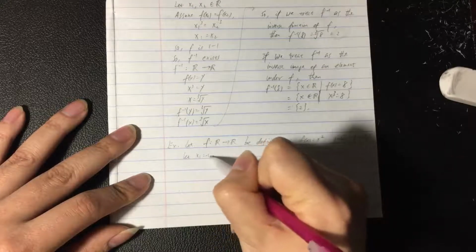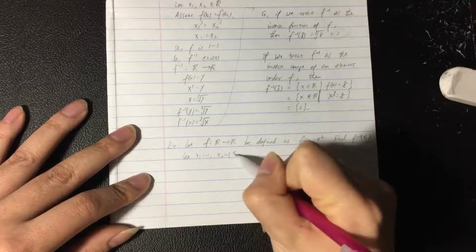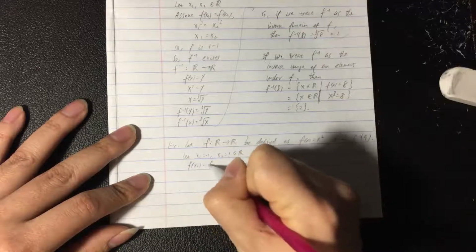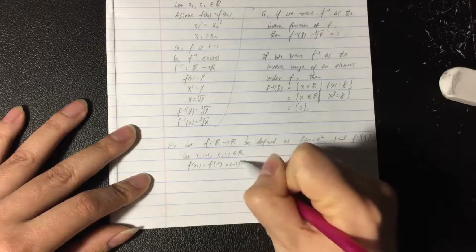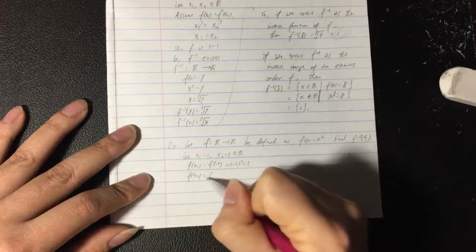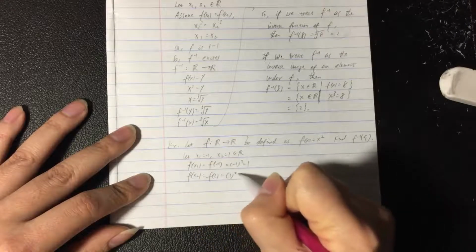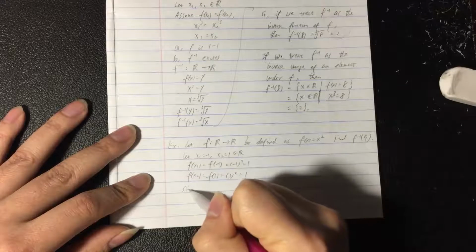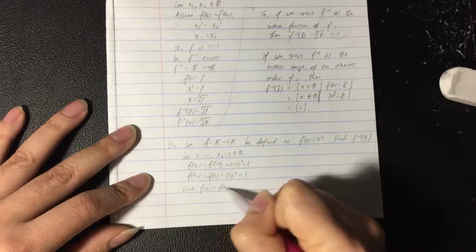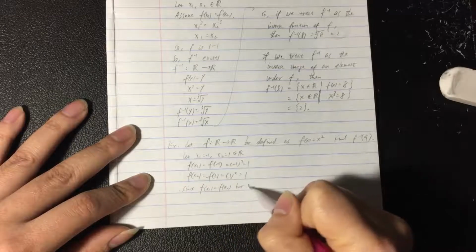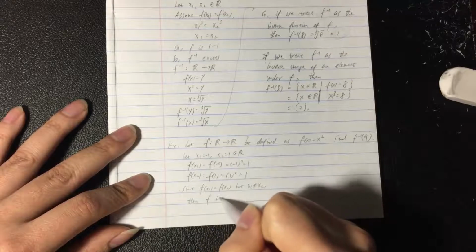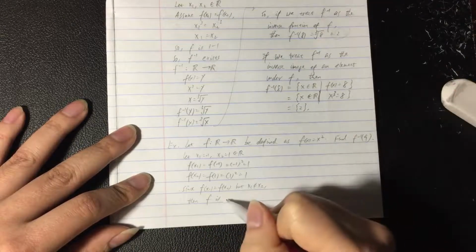Let s1 equal negative 1, s2 equal positive 1 in the domain. F of s1 equals f of negative 1 equals negative 1 squared equals 1. F of s2 equals f of 1 equals 1 squared, which is also 1. Since f of s1 equals f of s2, but s1 is not the same as s2, we know f is not 1 to 1.